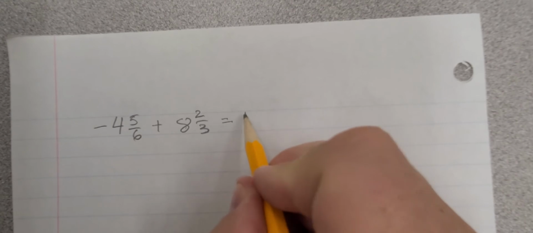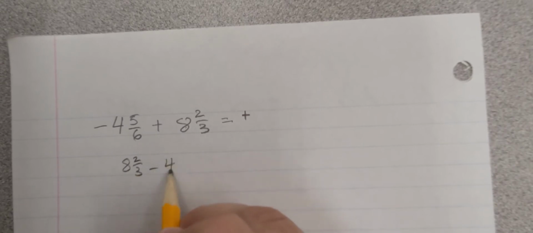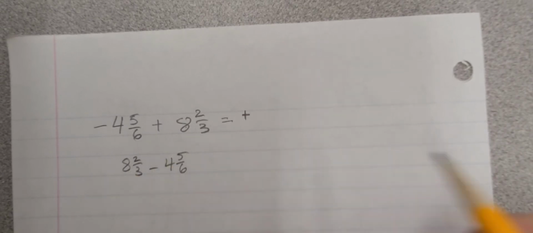It's easier with mixed numbers. Of course, we're really looking at the two whole numbers. 8 has the greater absolute value, so my answer will be positive. I'm going to put this over here for safekeeping so I don't forget it later. Now, since I'm technically going to do 8 2/3 minus 4 5/6, I'm going to rewrite it that way. 8 2/3 minus 4 5/6.